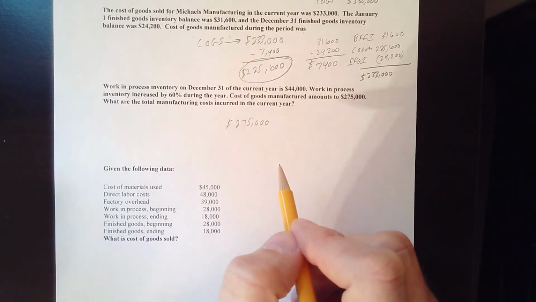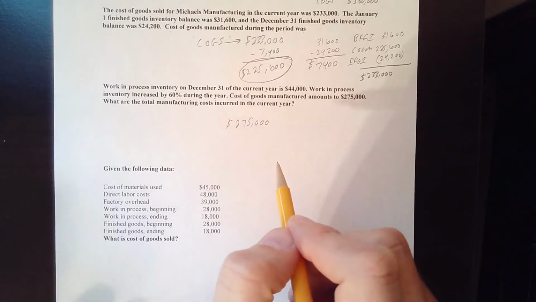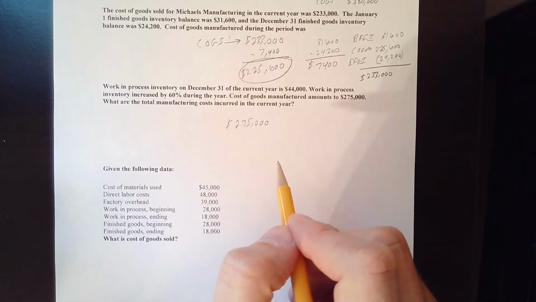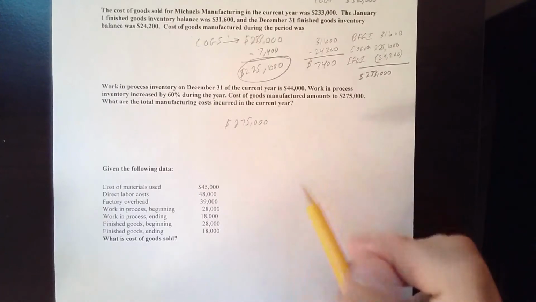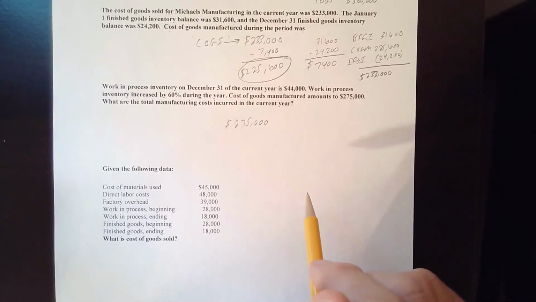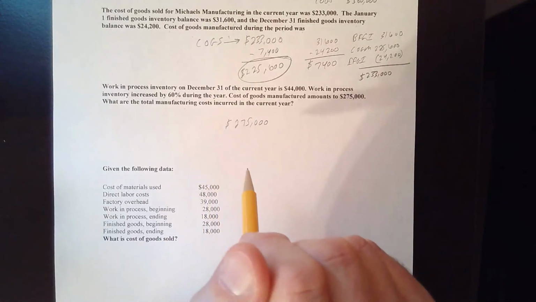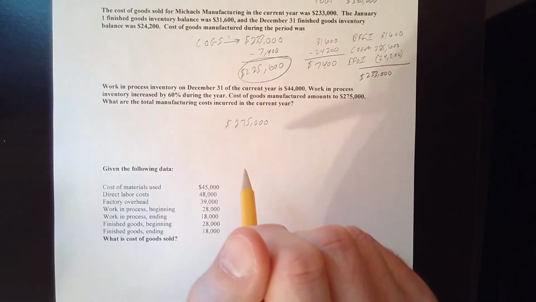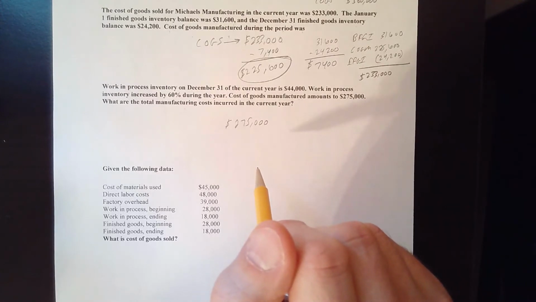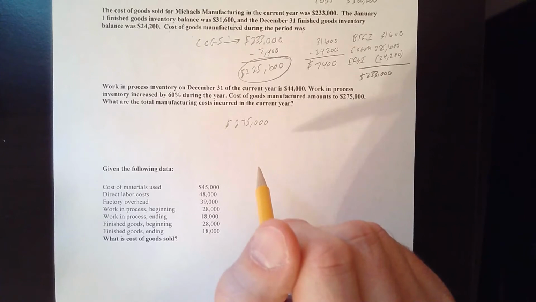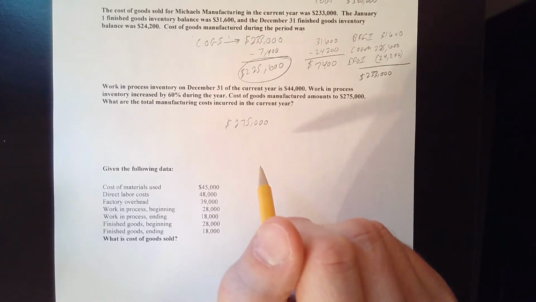We add all of those up, and that gives us our cost of goods manufactured, but we're going to adjust that figure for total manufacturing cost by how much work in process at the beginning of the year and end of the year differ.